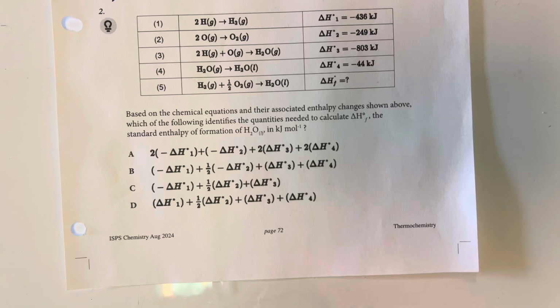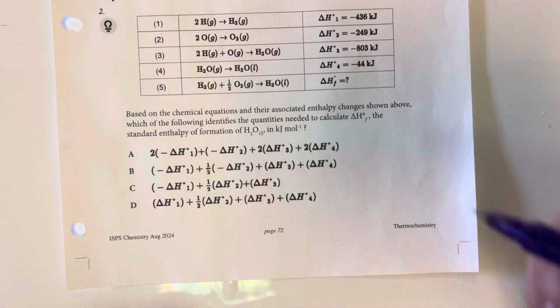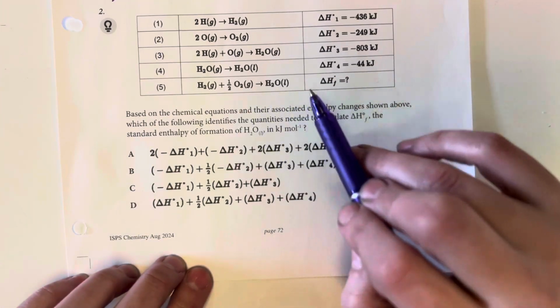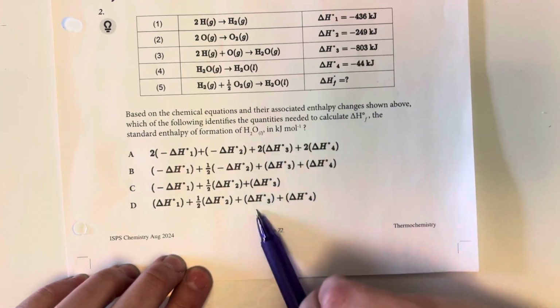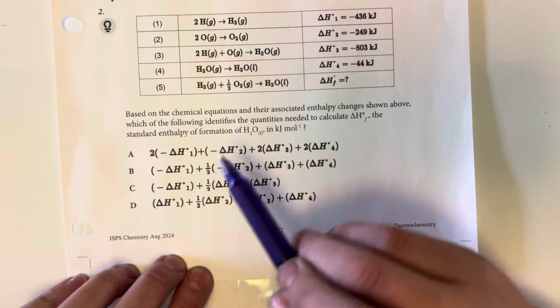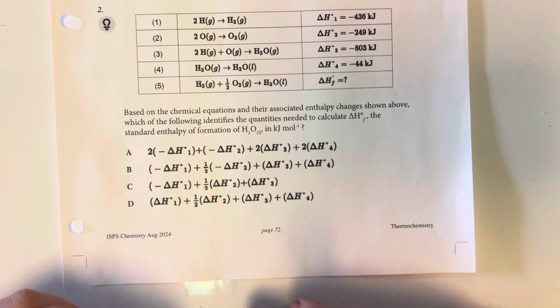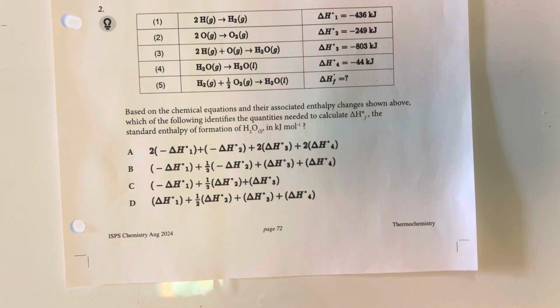Based on the chemical equations and their associated enthalpy changes shown above, which of the following identifies the quantities needed to calculate delta H of formation if the standard enthalpy of formation for water in kilojoules? So we have our overall net equation being 5, so I shouldn't see 5 anywhere in here, and I don't, so I can't eliminate any of those options just because of that, unfortunately.